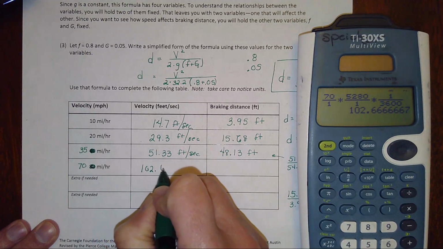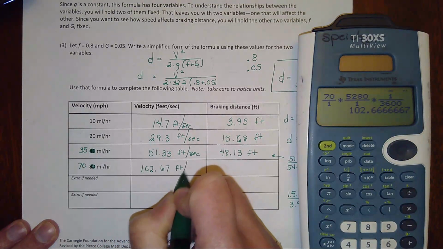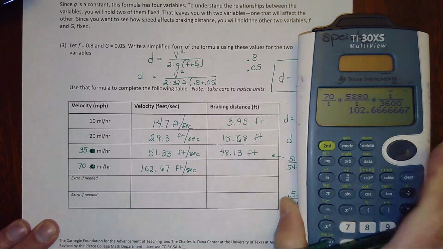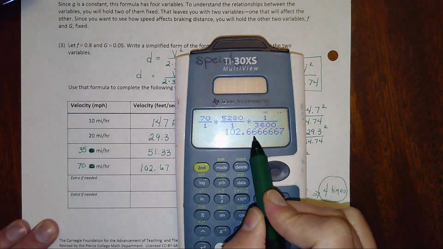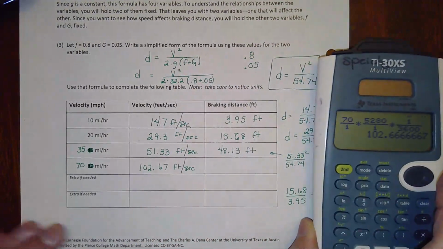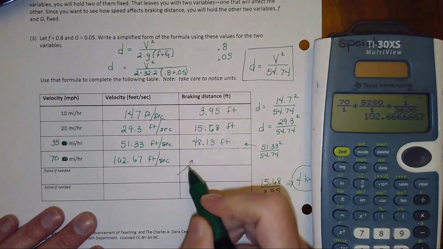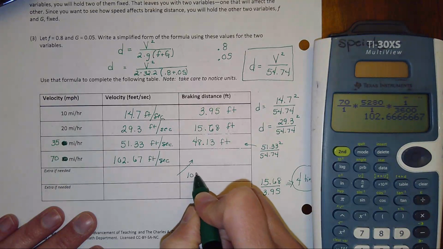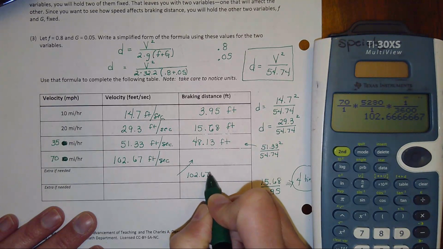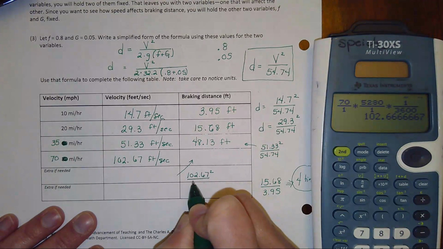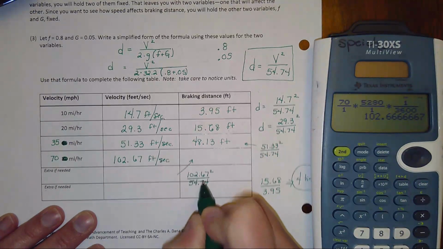I'll say 102.67 feet per second. Right, just round it out a little bit more. They weren't specific on how far we needed to round. And then to figure this out, we're going to take that velocity and put it over that simplified version of the denominator, right?